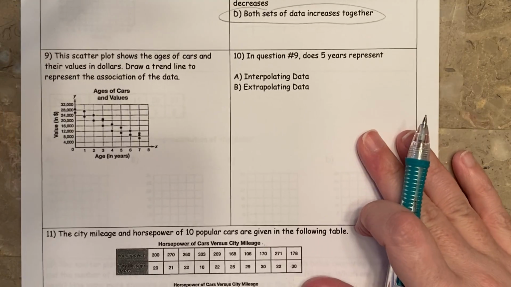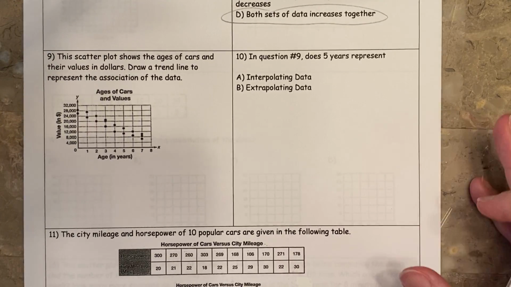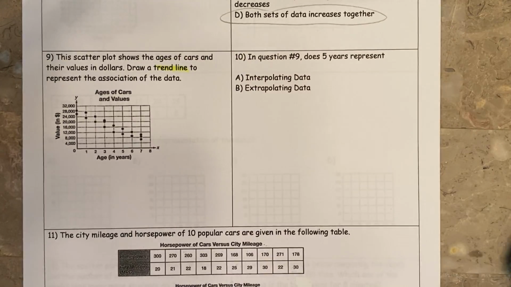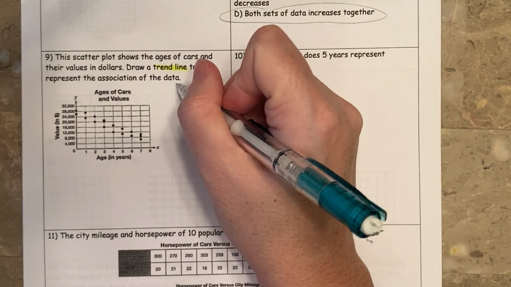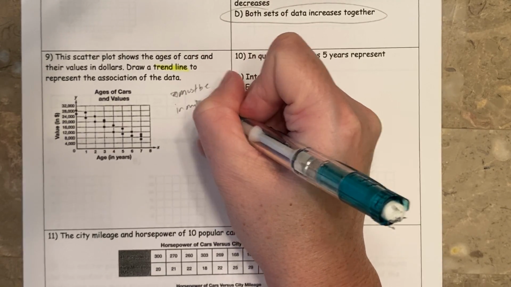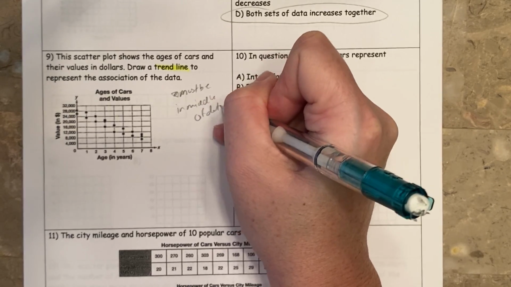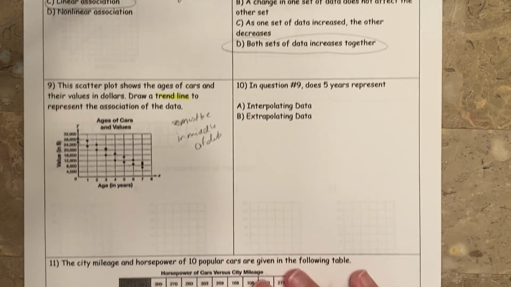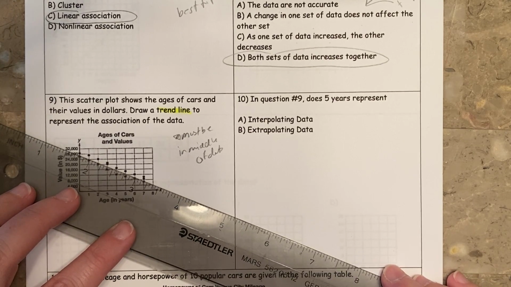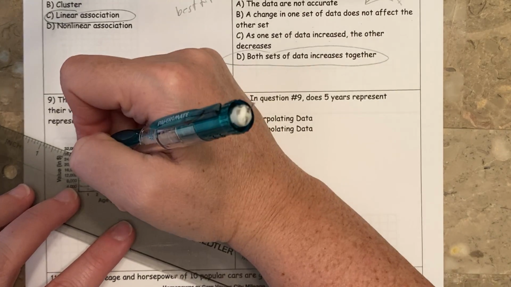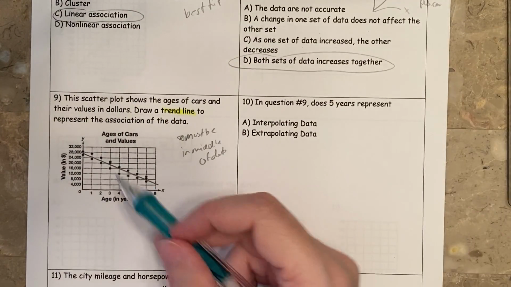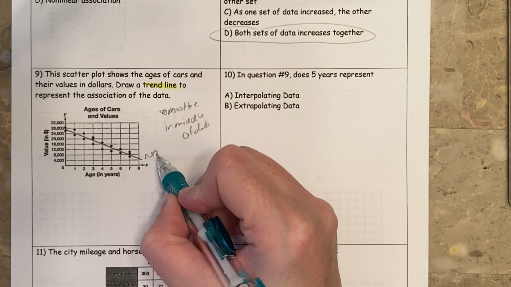All right, number 9. The scatter plot shows the ages of cars and their values in dollars. Draw a trend line to represent. Okay, so it must be in the middle of the dots. So that's your most important thing. You want to make sure it's, to the best of your ability, in the middle of those dots. Definitely notice that's a negative association, so make sure there's a negative slope.